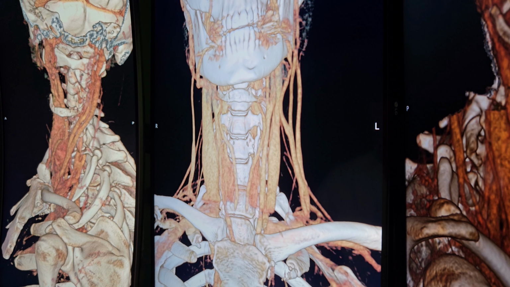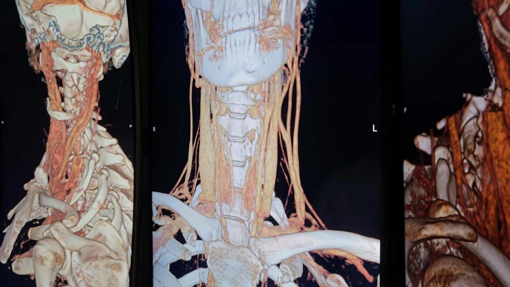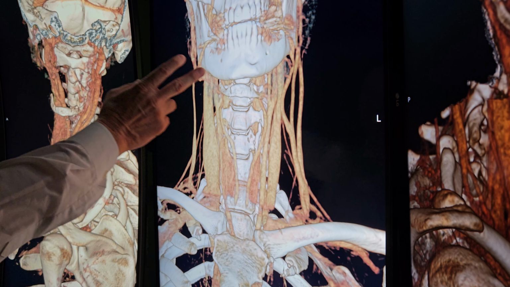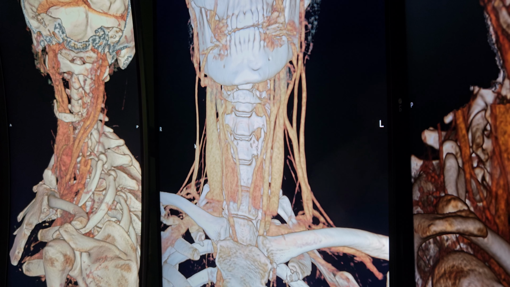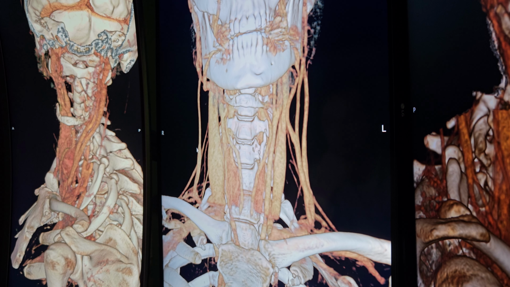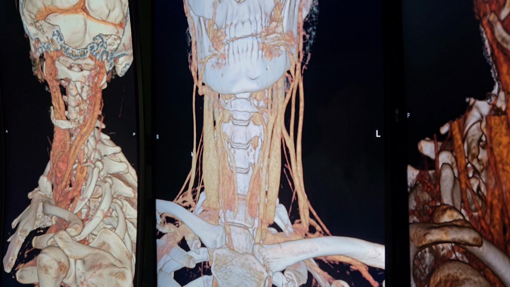So you're asking a good question. I don't know that I can answer it very well yet. But look at the fact that the hyoid is crooked and pulled back. And we're seeing evidence of contractures throughout the anterior compartment of the neck.